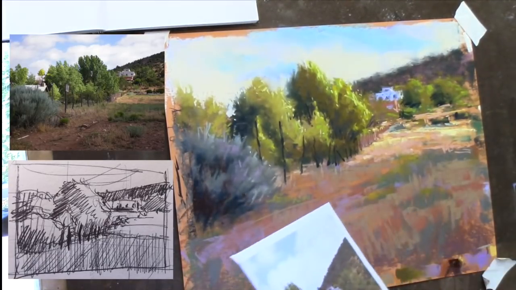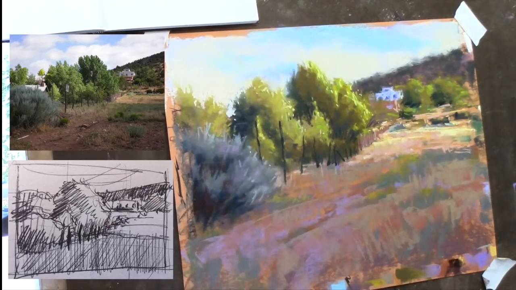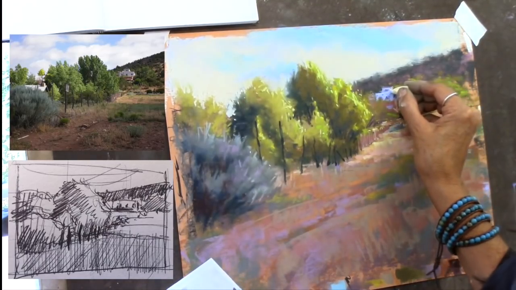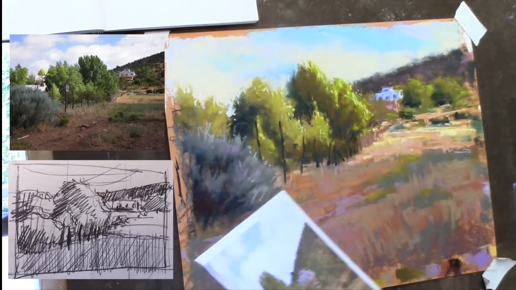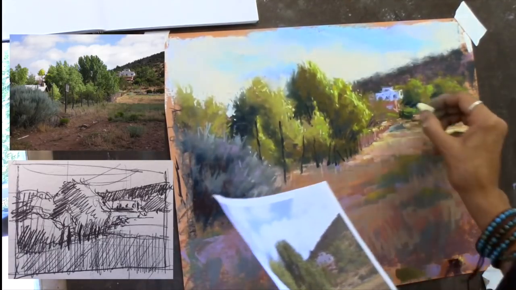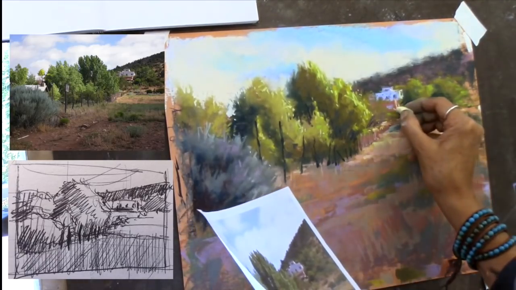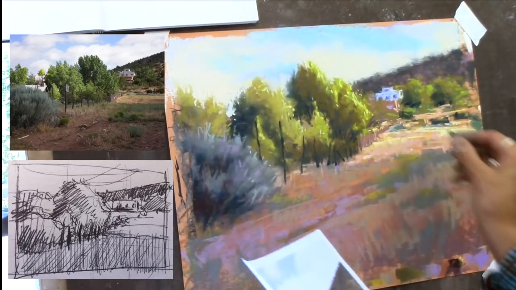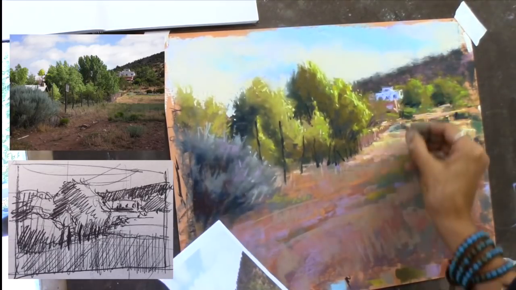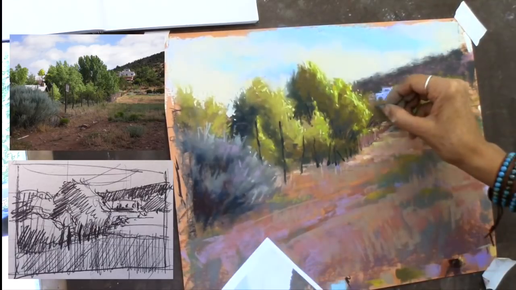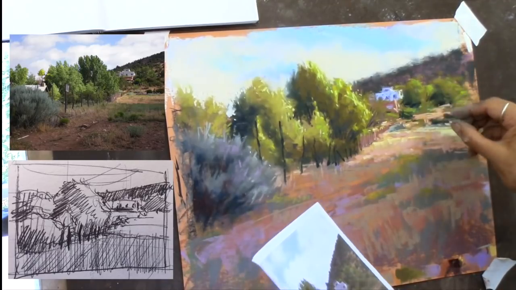Now, do I want to do anything more on my little structure? I'm kind of not feeling like it. I kind of think it's fine. Maybe the top of that gets that. Maybe this one gets a little bit hotter right there. But I definitely don't want to overdo that. Maybe that gets a little something there. But I'm kind of feeling pretty good.